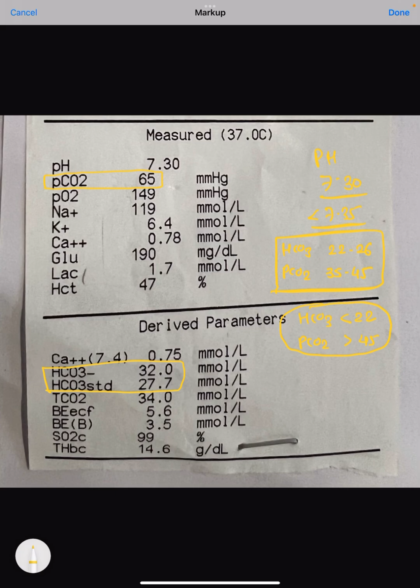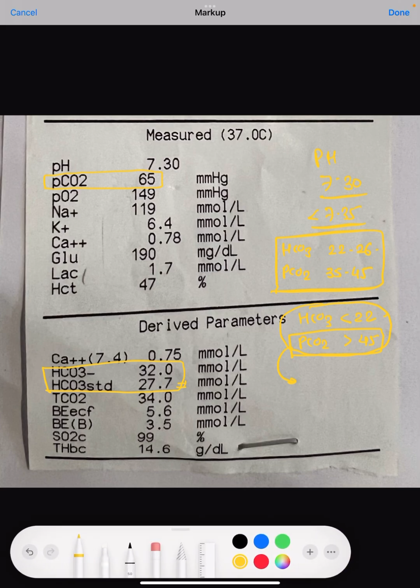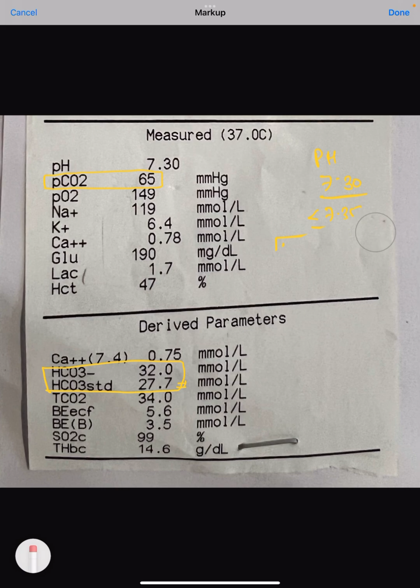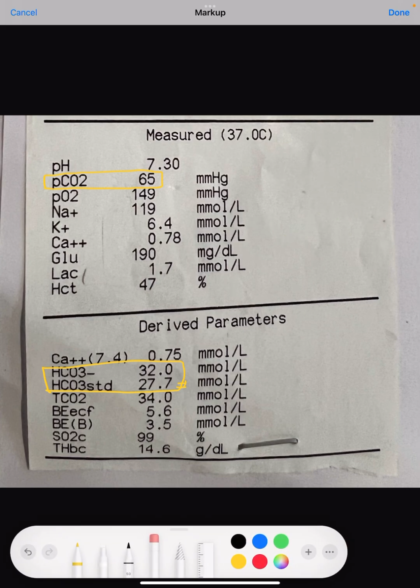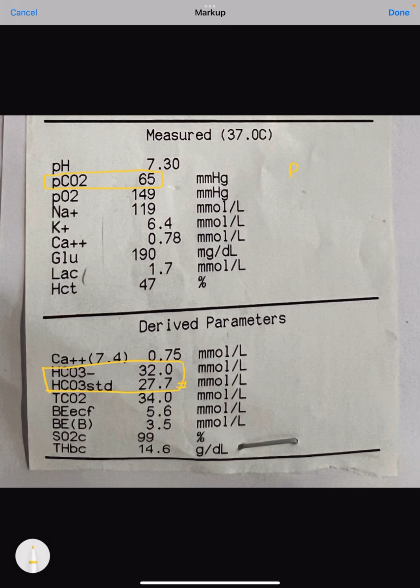This can happen in uncommon cases. So in this case, the bicarbonate is 27.7. It means it is not less. In fact, it is more. But the PCO2 is definitely high. So in short, this fits. So PCO2 is higher. It means that this is more of a primary respiratory acidemia. So in this case, PCO2 is high, that is more than 45, and this is the reason for acidemia. That is what our diagnosis is. It is basically primary respiratory acidemia.